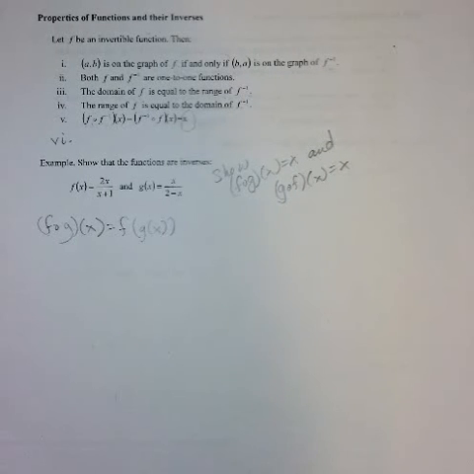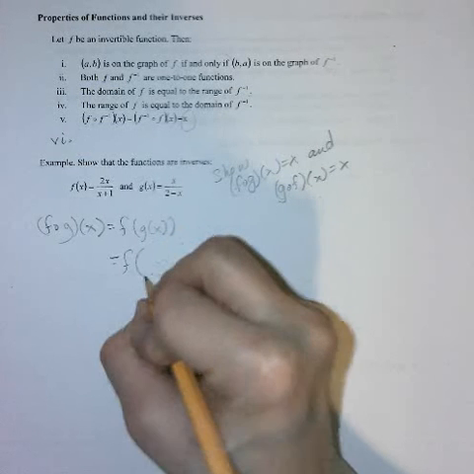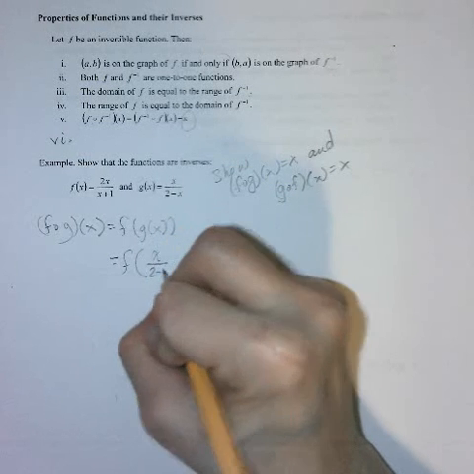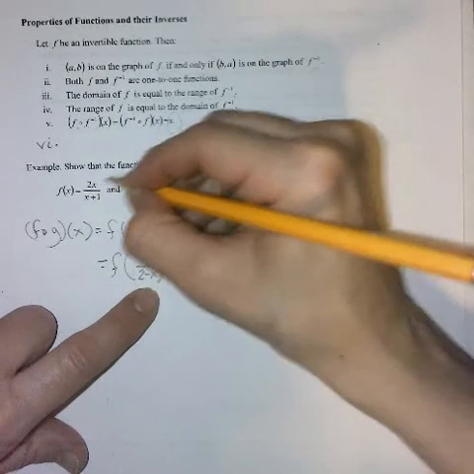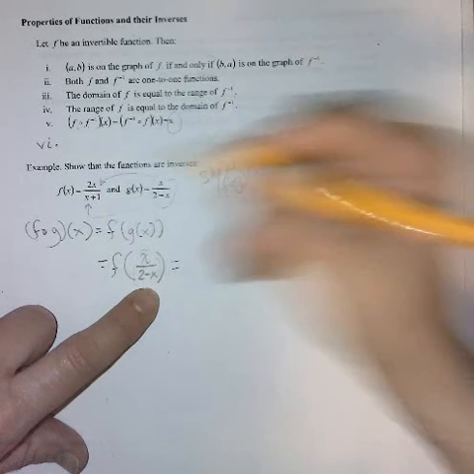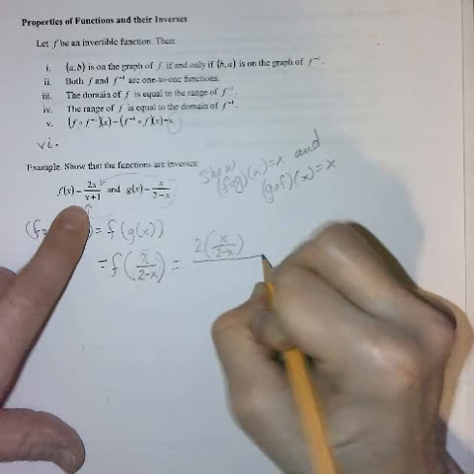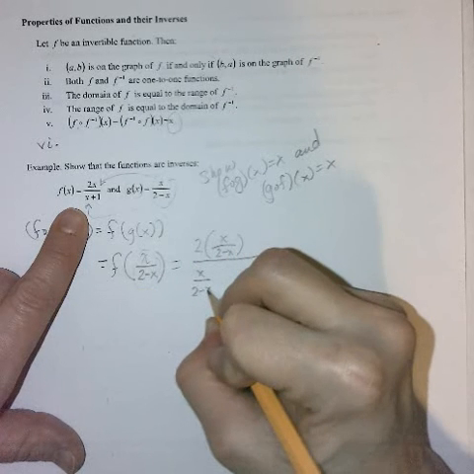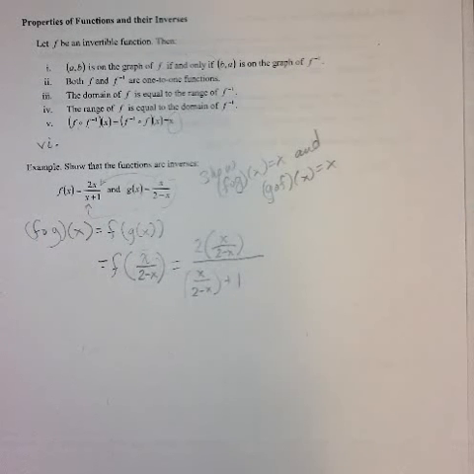Okay, once I show these are inverses, I might change this notation to f inverse notation. So f at x over 2 minus x. This thing here is going in place of these x's. We get 2 times x over 2 minus x, divided by x over 2 minus x plus 1. And that yields a complex fraction, which might seem a little overwhelming at first to simplify.